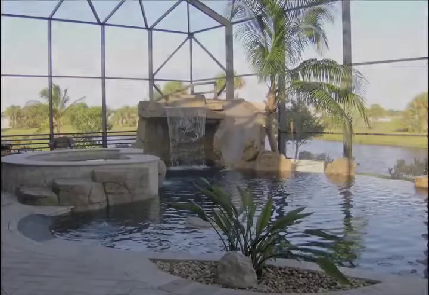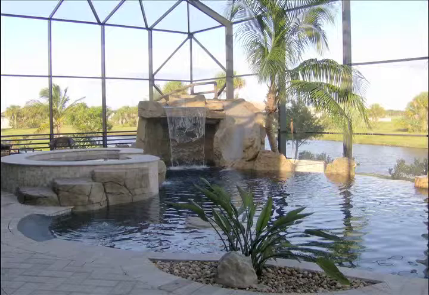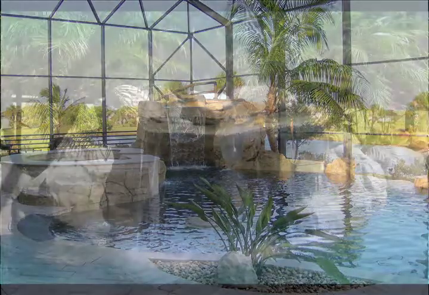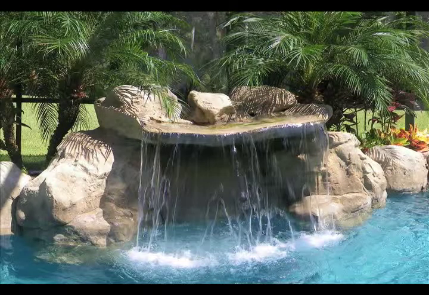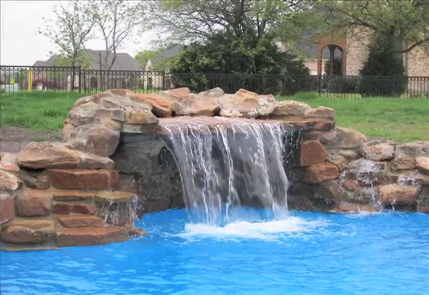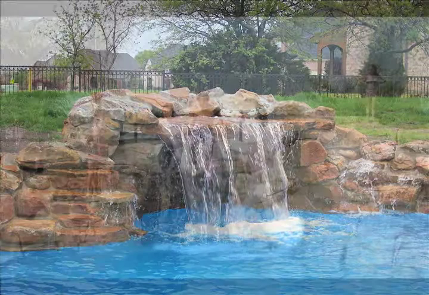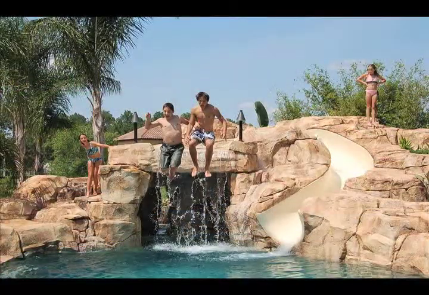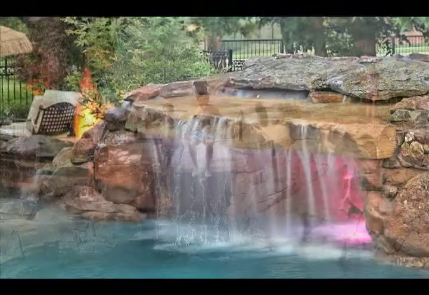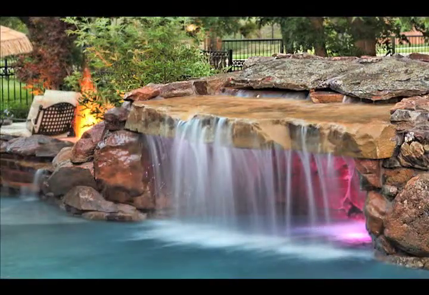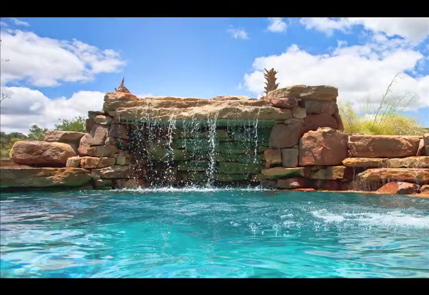A grotto is essentially a sort of cave built into or next to the pool. Water flowing over the front of the grotto is practically a trademark feature. Bench seating behind the waterfall is also a popular feature, and youngsters love it when a slide is built into the grotto. Size can vary dramatically, from a 1 or 2 person grotto to something big enough for a dozen people or more.